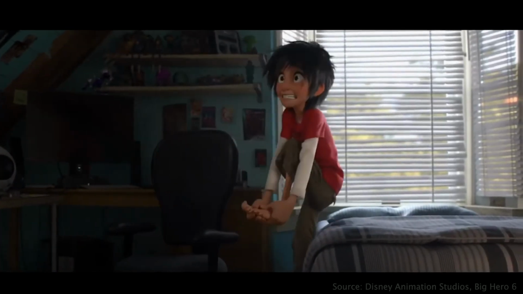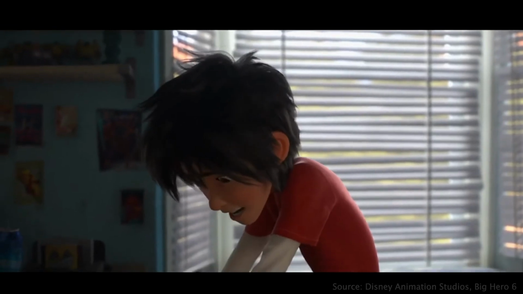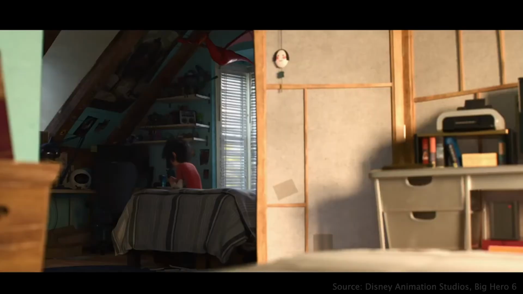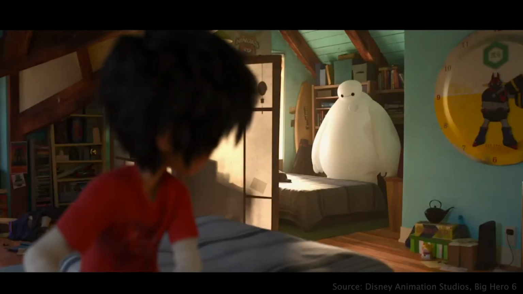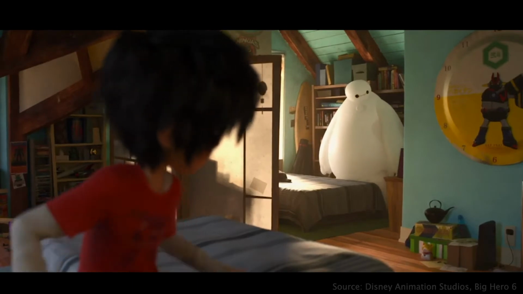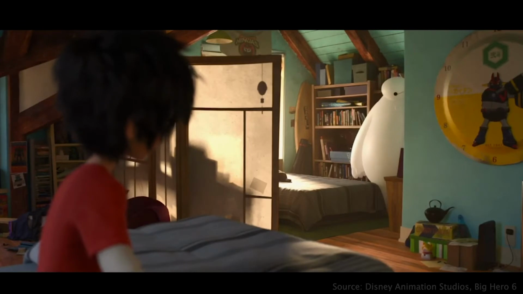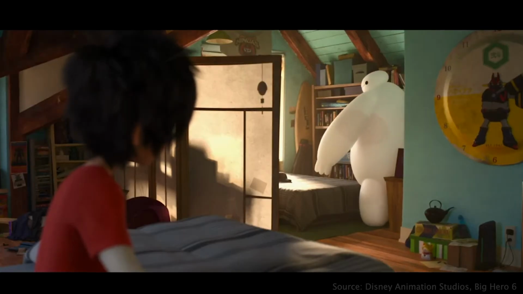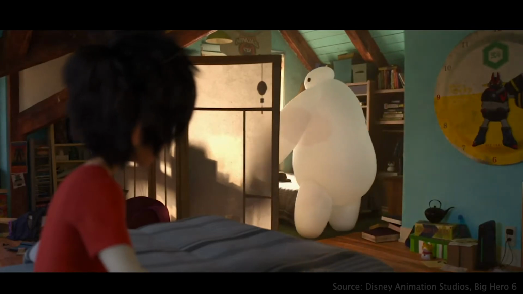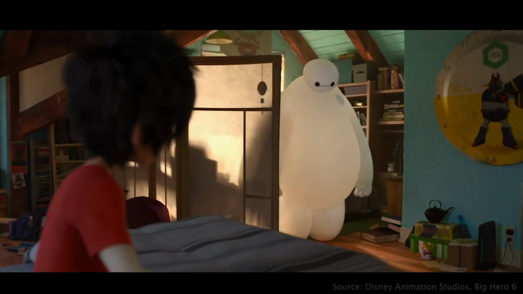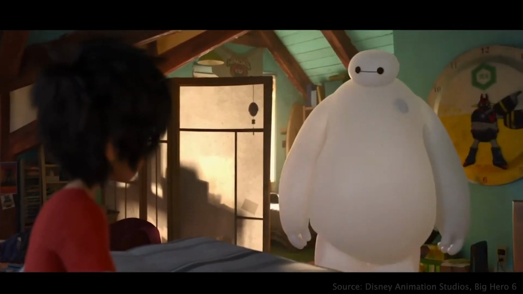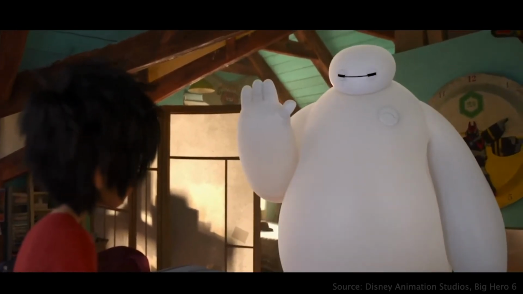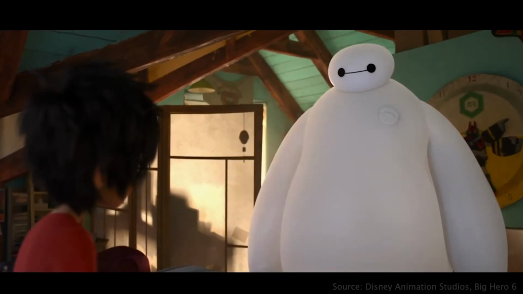Hello, I am Baymax, your personal healthcare companion.